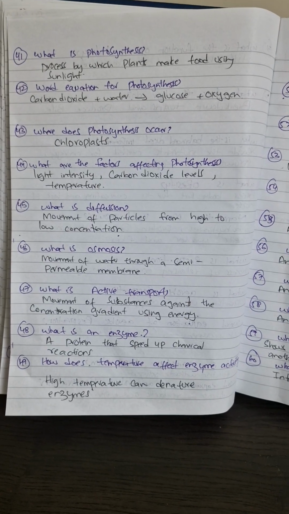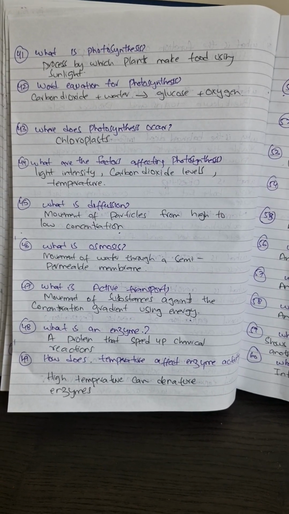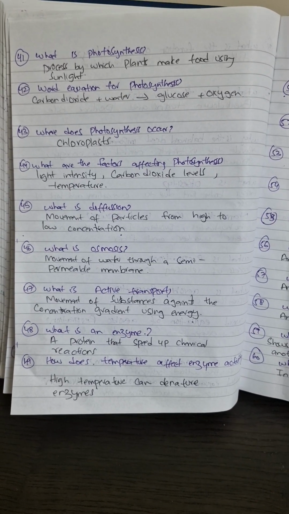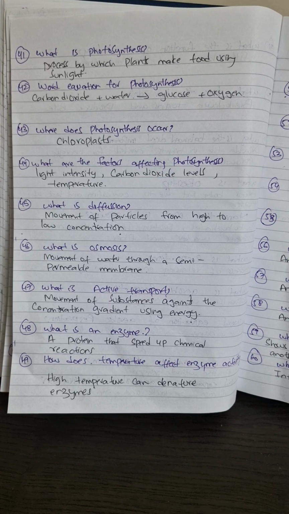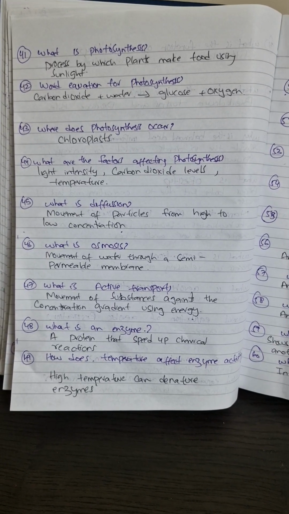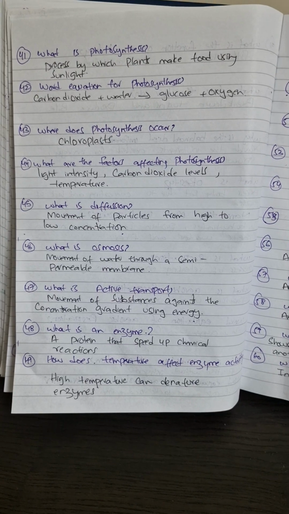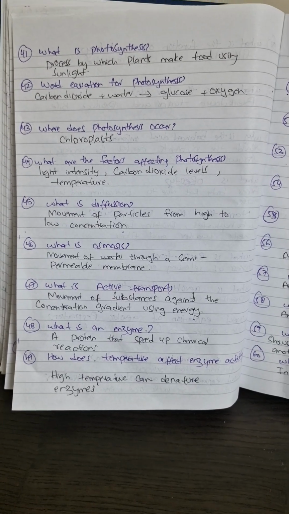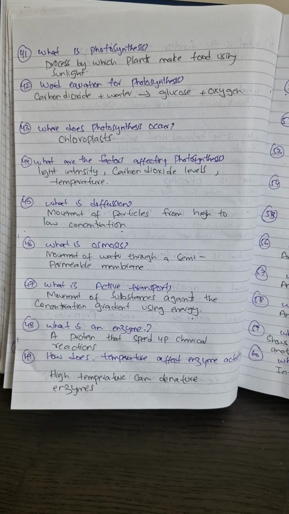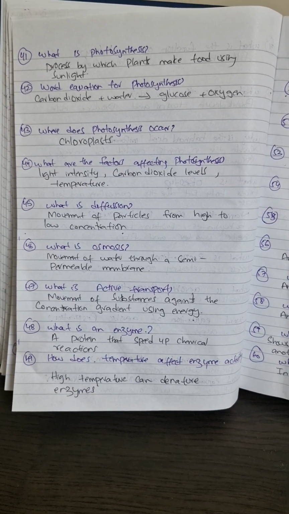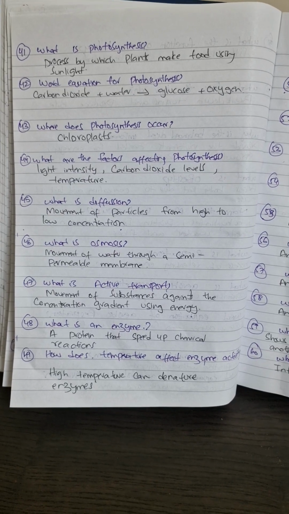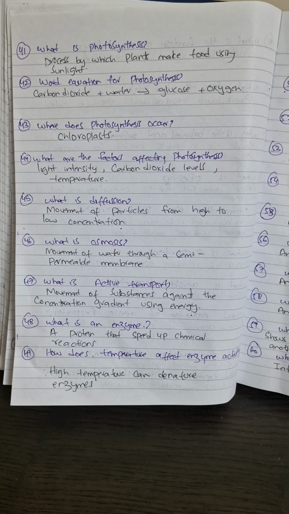What is diffusion? Diffusion is the movement of particles from high to low concentration. I repeat, diffusion is the movement of particles from high to low concentration. What is osmosis? Osmosis is the movement of water through a semi-permeable membrane. I repeat, the movement of water through a semi-permeable membrane.